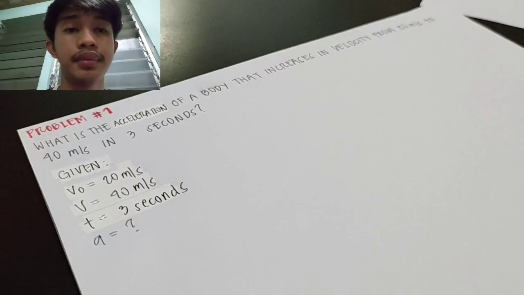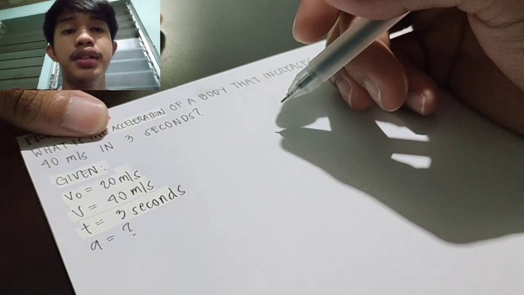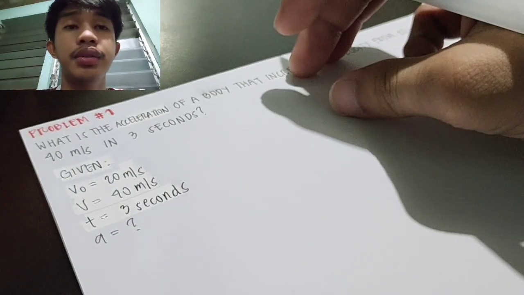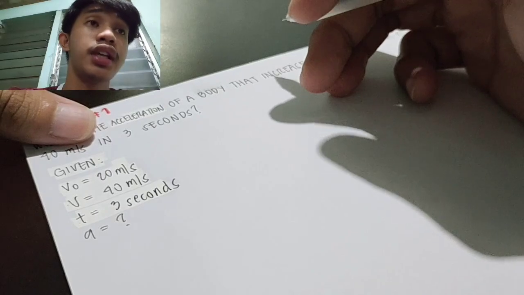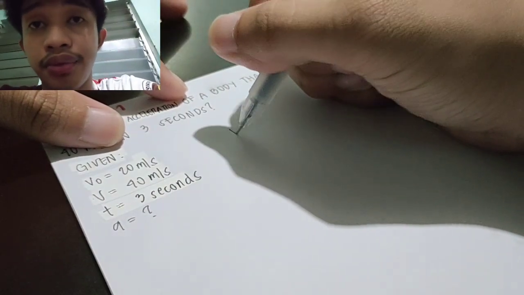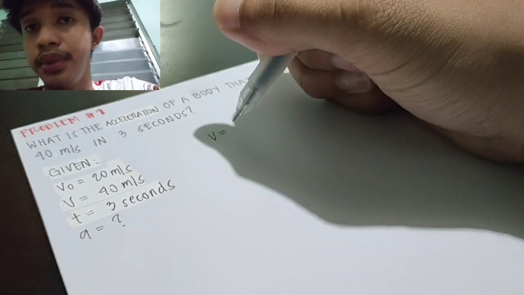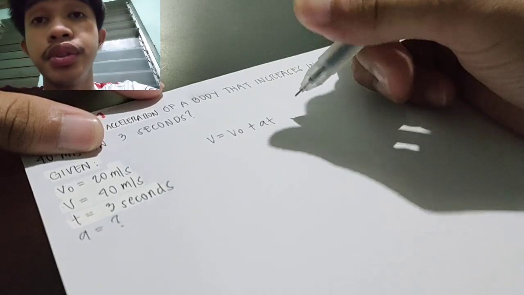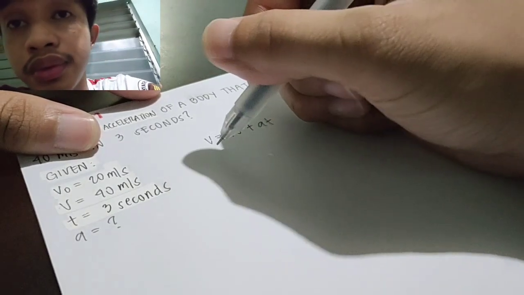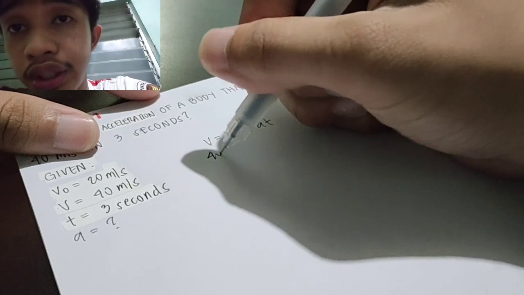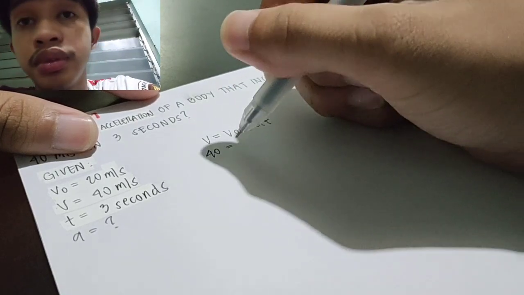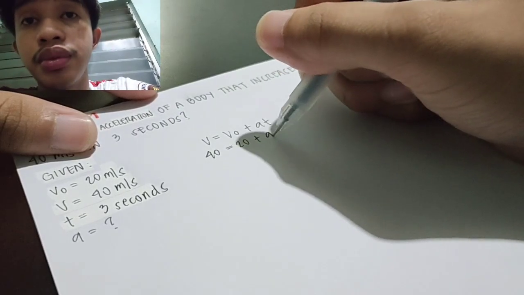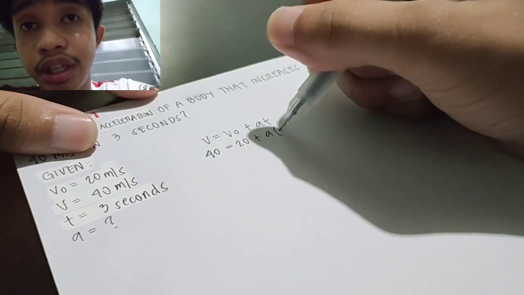Since we are given the initial velocity, final velocity, and time t, we can use the second formula, V = V₀ + at, to find the acceleration. Substituting the values, the final velocity 40 equals 20, the initial velocity, plus the acceleration, which we are finding, times 3.